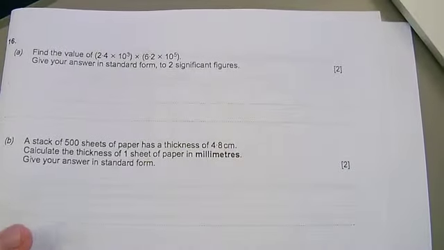Okay, give you a little head start on 16. You should be able to have a good go at that. Bear in mind it goes into the calculator to begin with.